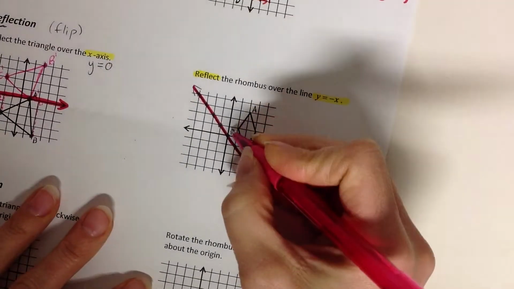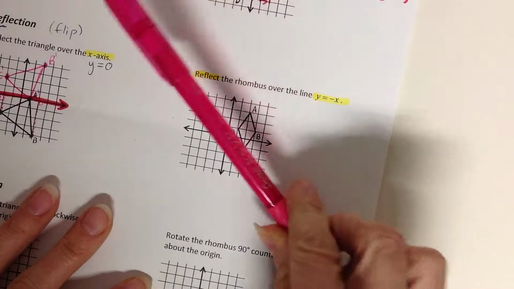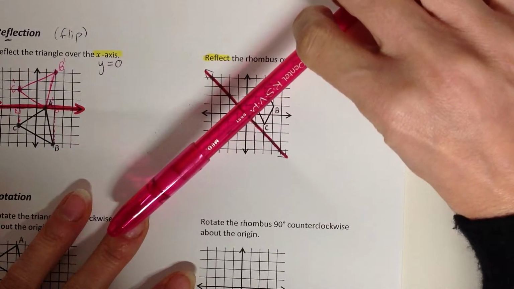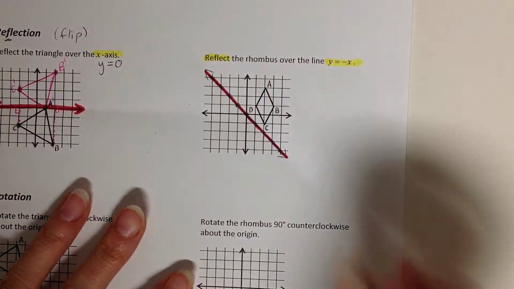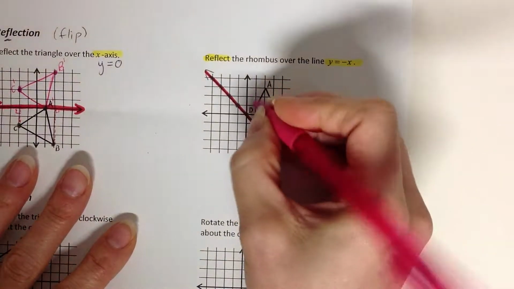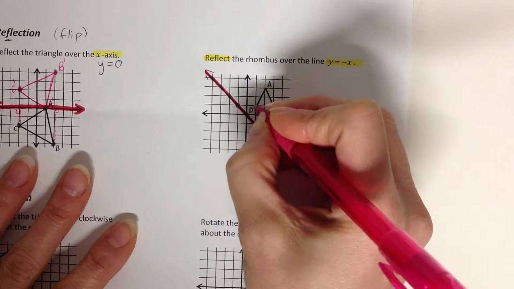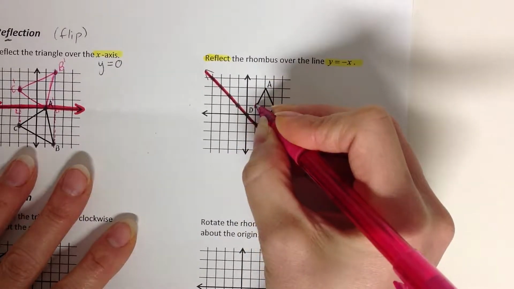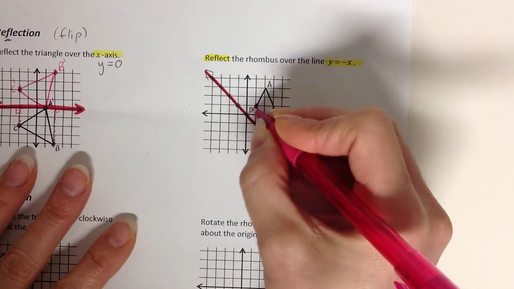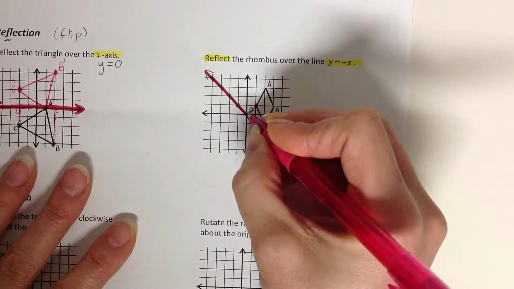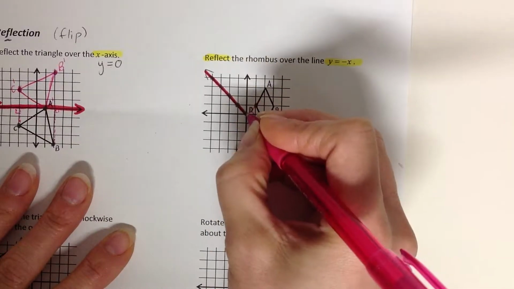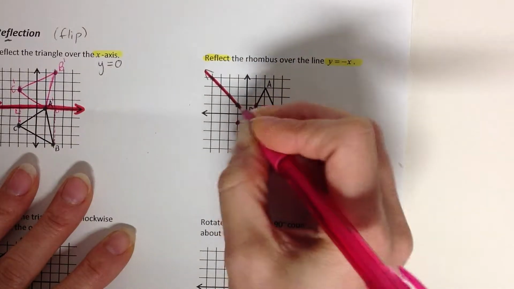So here's my line of reflection, my line that I'm folding on, and I'm going to go to each one of those points. Now I have to go perpendicularly, so perpendicular to this diagonal is going to be this diagonal. The slope will be positive 1. Take the reciprocal, 1 over 1, change the sign. So it's just the other diagonal. So for example, point D right here is 1 diagonal away. So perpendicular on the other side will be 1 diagonal, and that's where D is going to go.